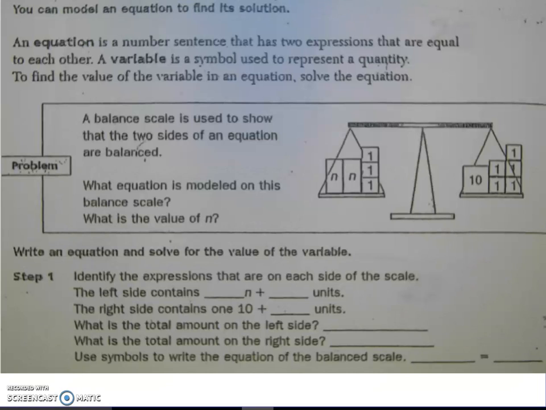Modeling equations. You can model an equation to find its solution. An equation is a number sentence that has two expressions that are equal to each other. A variable is a symbol that's used to represent a quantity. To find the value of the variable in an equation, solve the equation.